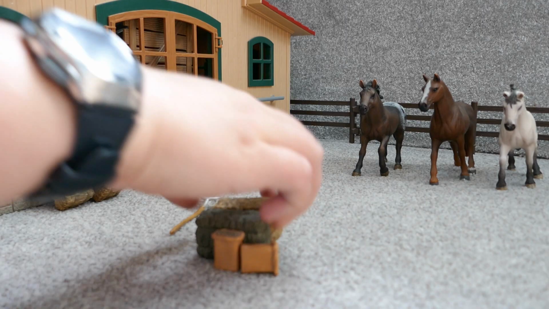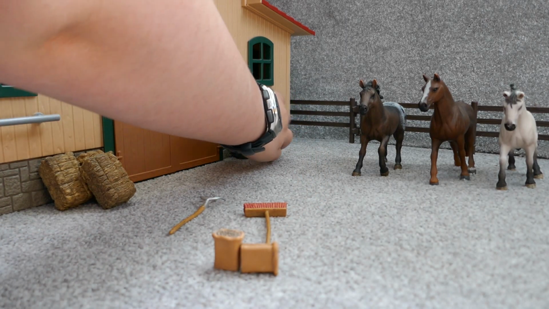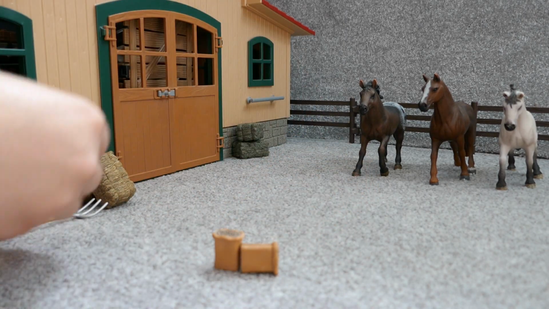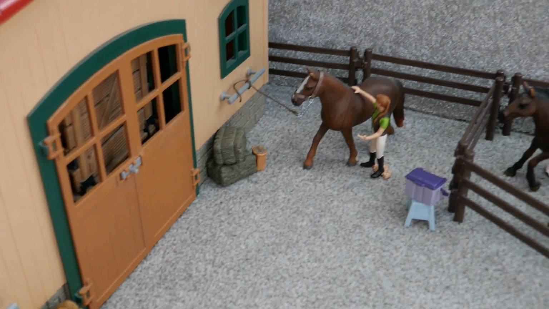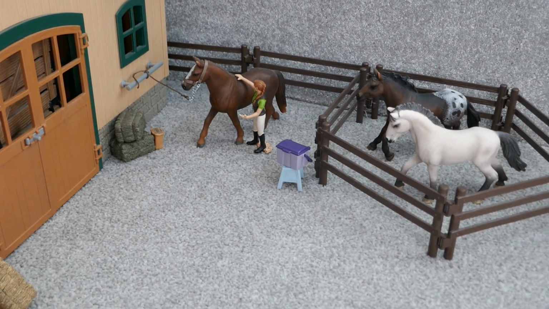So yeah, start to think of what kind of props you can use for your characters to either interact with or just have in the background. And it will really help with telling the story.